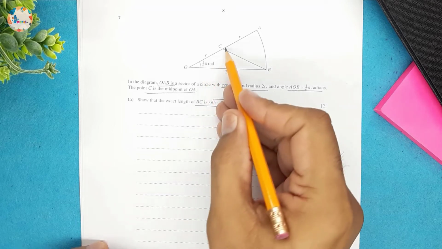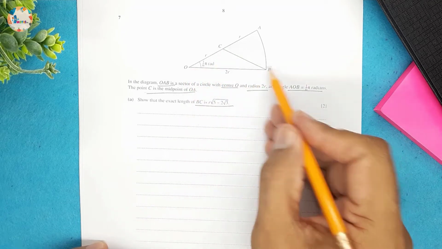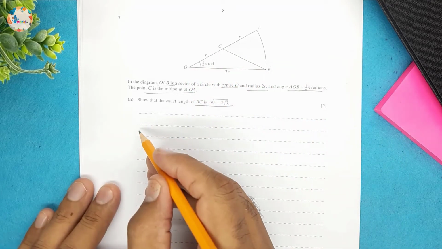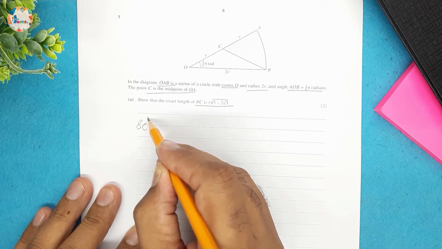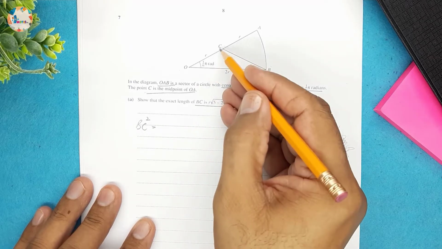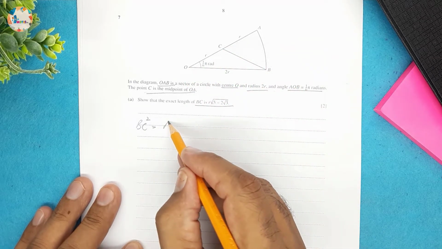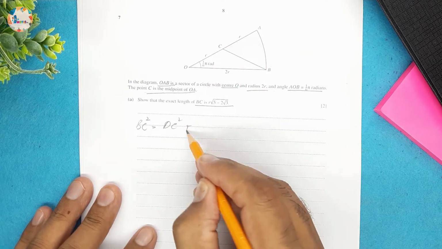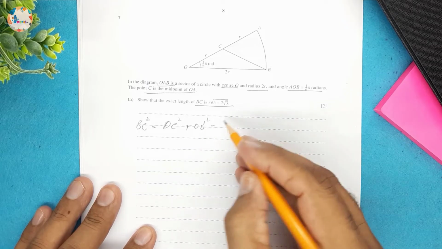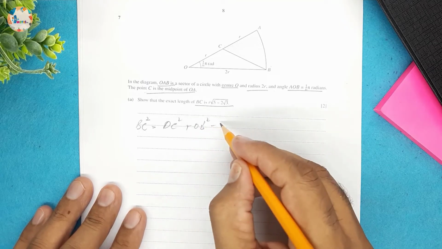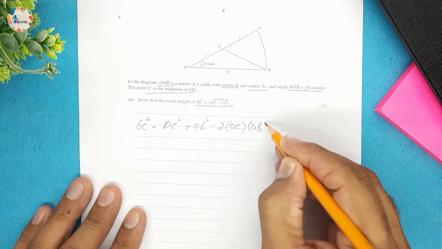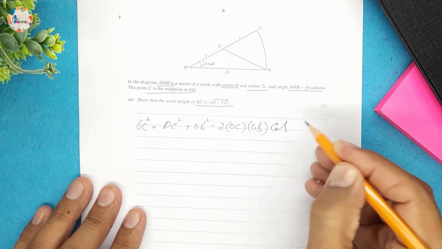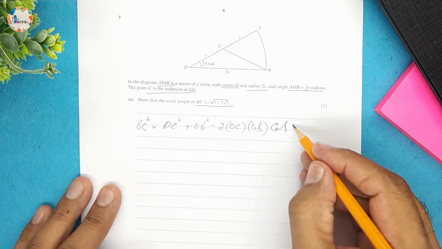So to show this one, we will consider this triangle OBC. In OBC, we have to find BC. So BC squared is equal to OC squared plus OB squared minus, applying the cosine rule, minus 2 into OC into OB cos of pi by 6.